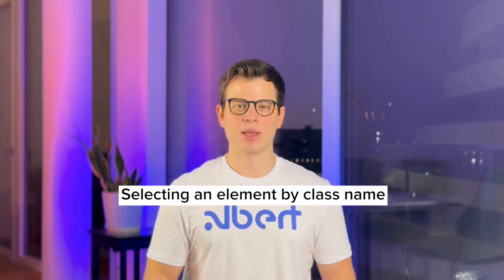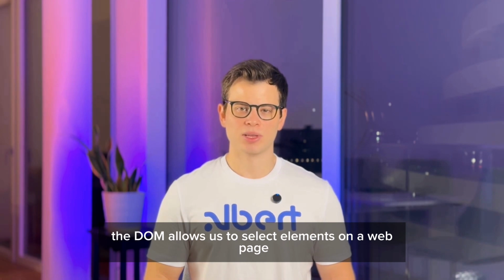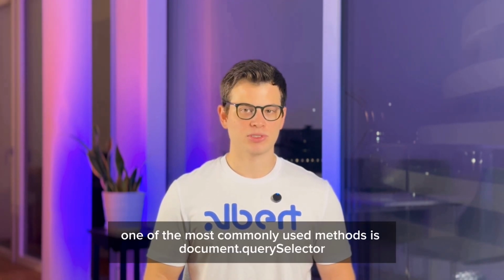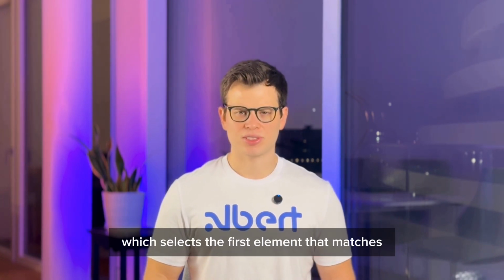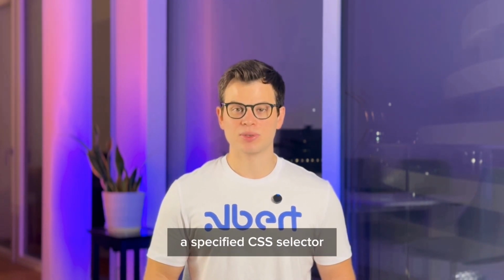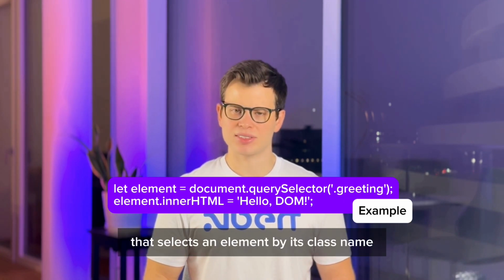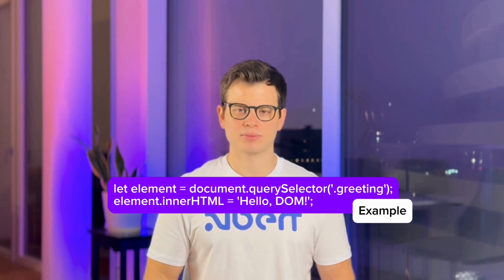Selecting an element by class name. The DOM allows us to select elements on a web page using various methods. One of the most commonly used methods is document.querySelector, which selects the first element that matches a specified CSS selector. Here's an example that selects an element by its class name and changes its content.